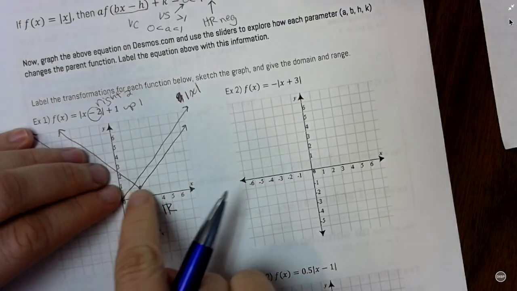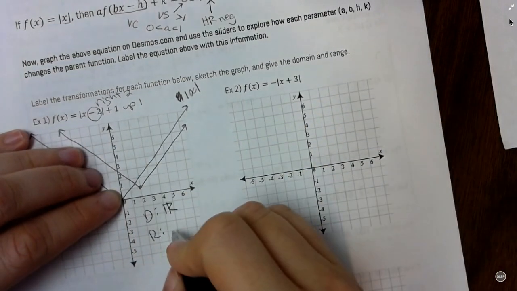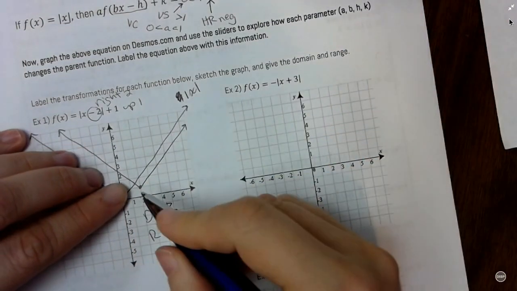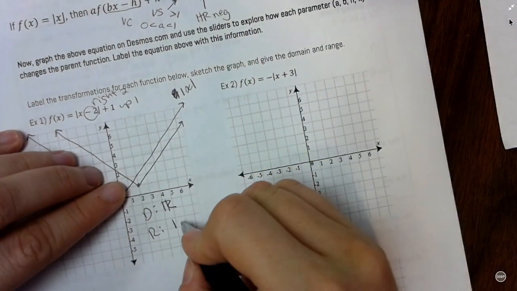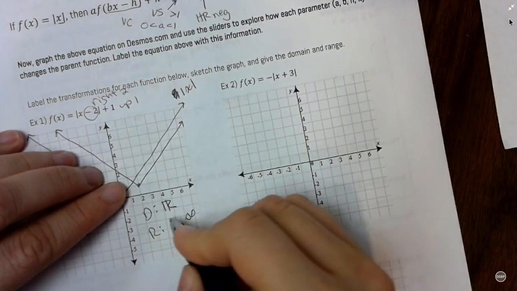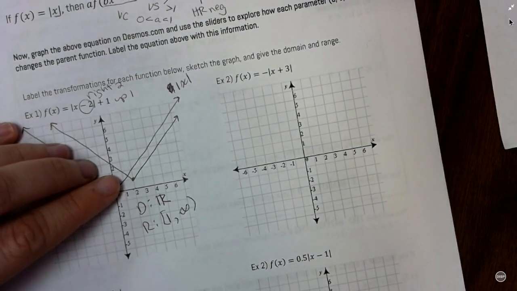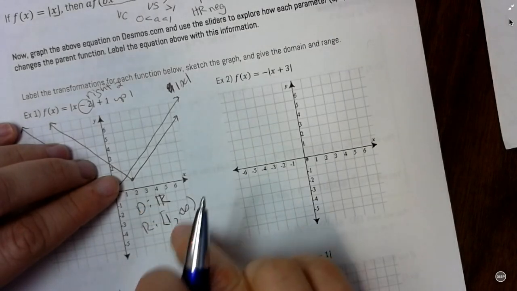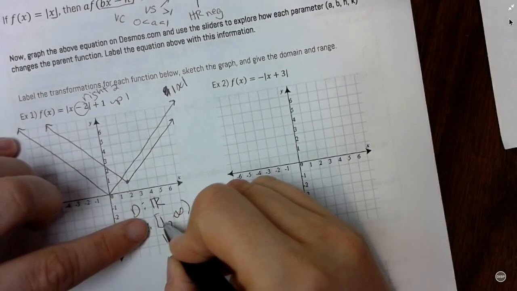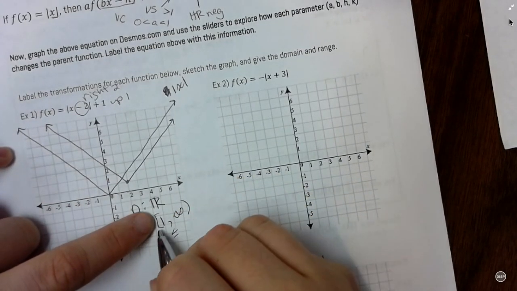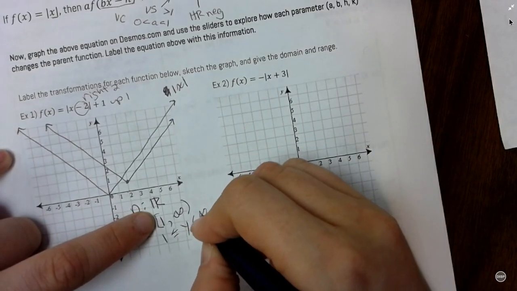The y value of that point is 1. So my range, the lowest value is 1. And then it keeps going up forever. So my y's keep getting bigger. So 1 to infinity, and there's an actual point at 1, so put a bracket, and infinity gets a parenthesis. So there's your domain and range. And if you want to write that in inequality notation, it is 1 less than or equal to y, which is less than infinity. Less than or equal to matches with the bracket.